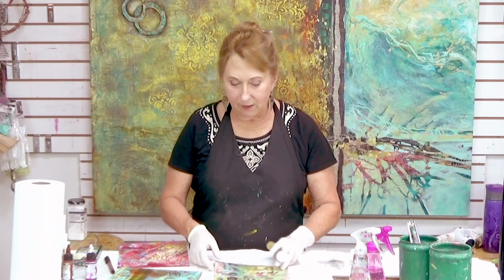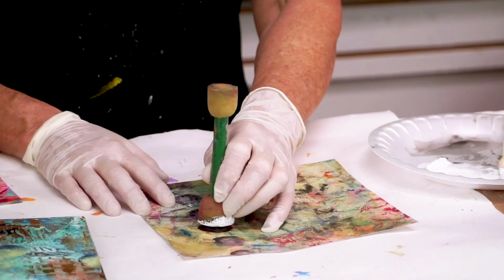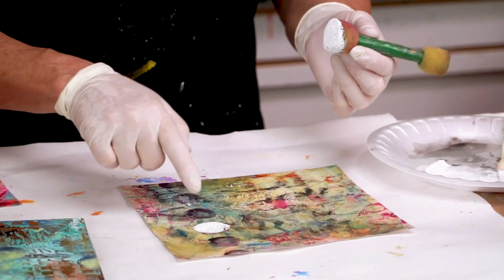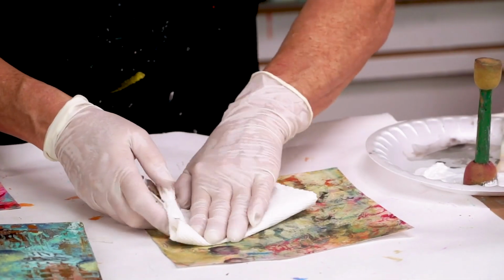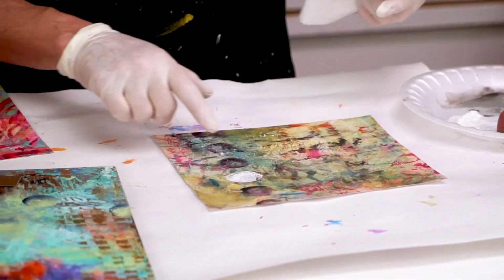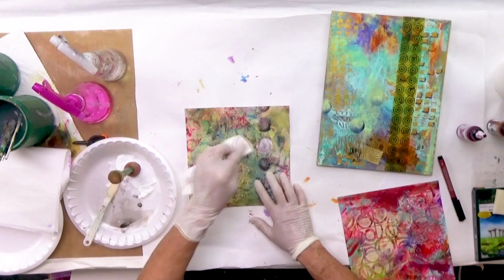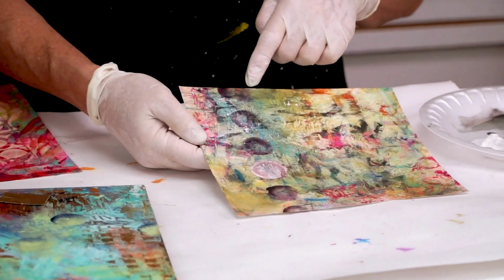So let's say I want to come back in here and change this edge a bit. Do you see I'm using this sponge? Now that was really thick. What if I say, oh, well, that's too thick, I want to take some of that off. So I can just blot it off. Now I've interestingly got that pattern from the towel. But look at what happens when I rub it off. I get a soft edge.